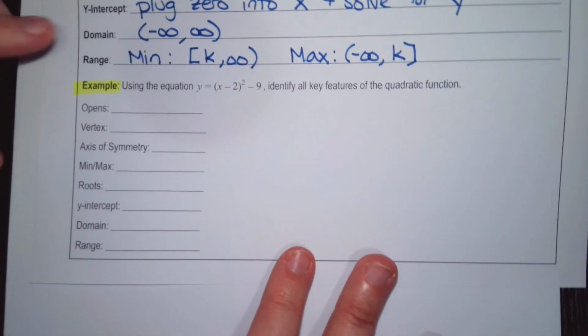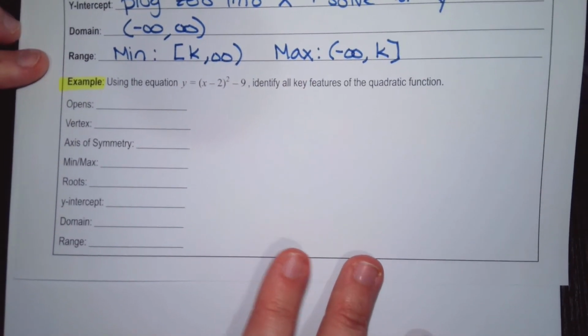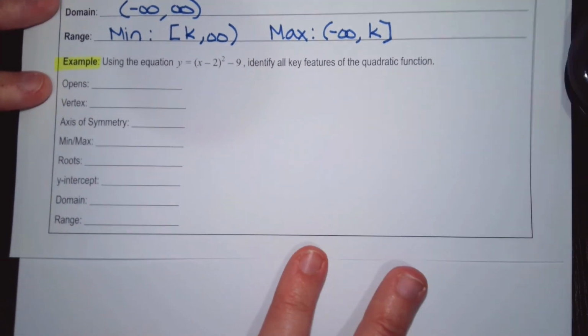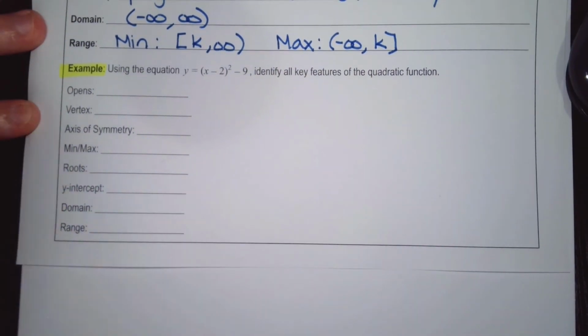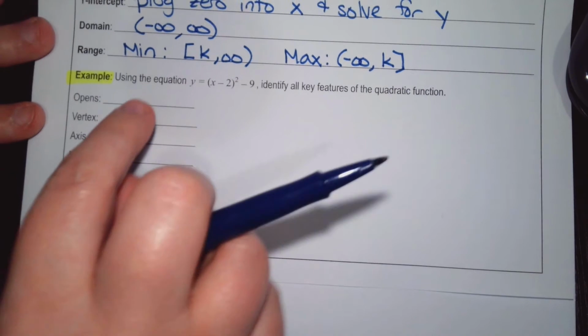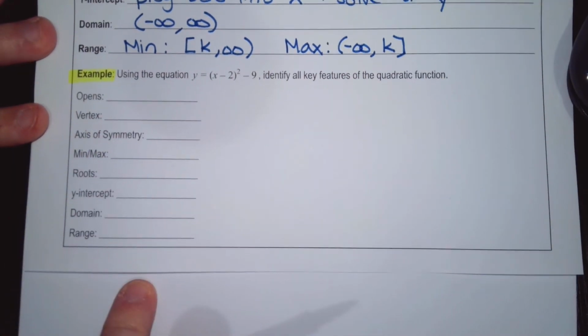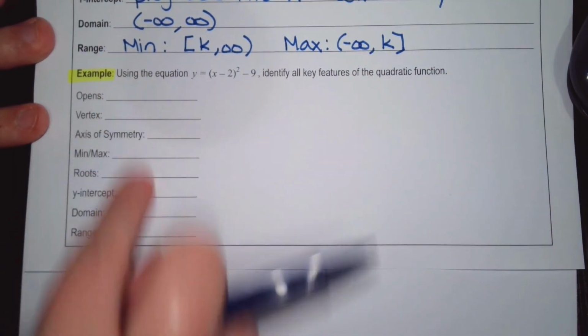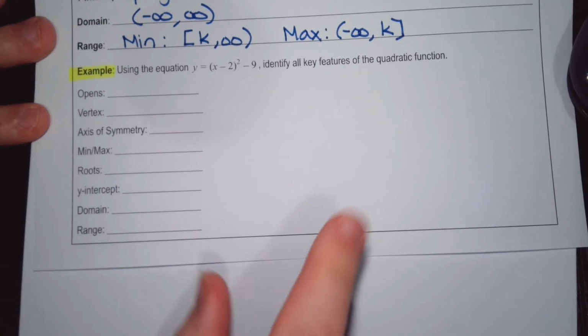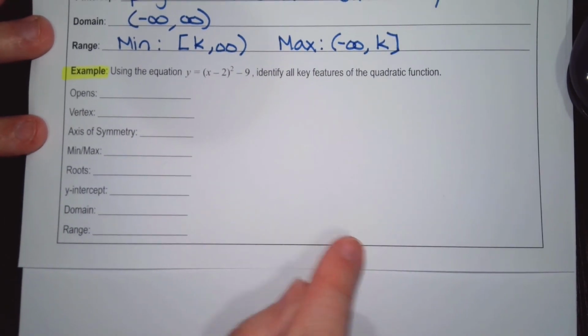All right. So using the equation y equals (x minus 2) squared minus 9, identify all the key features of the quadratic function. So you don't have to go in order. I like to find all the easy ones first and then do my work next.